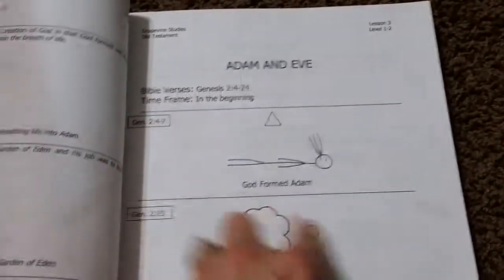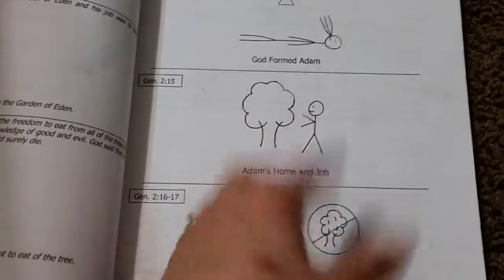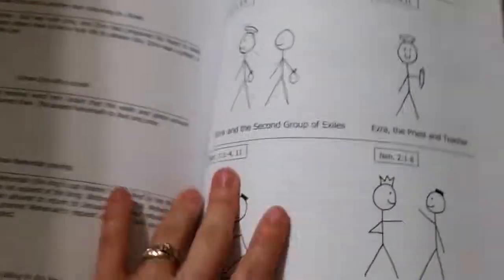And here's the next lesson about Adam and Eve. It's the same layout, everything's scripted, and it tells you your Bible verse and shows you specifically what to draw. So you can draw it out if you wanted to, or you could just photocopy this. I've done it both ways, depending on how busy we were. And let me go back to the big book. I'll show you Ezra and Nehemiah.